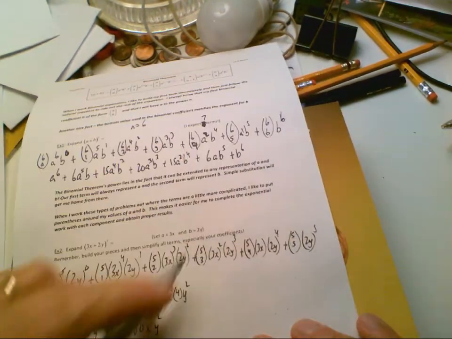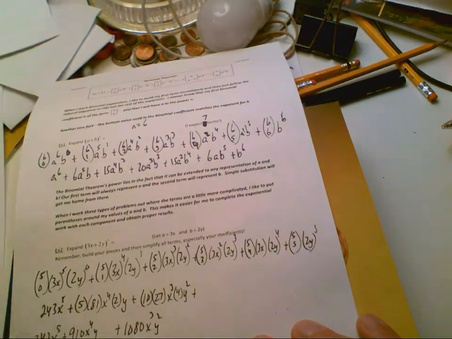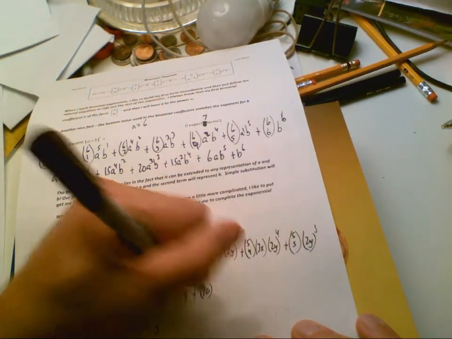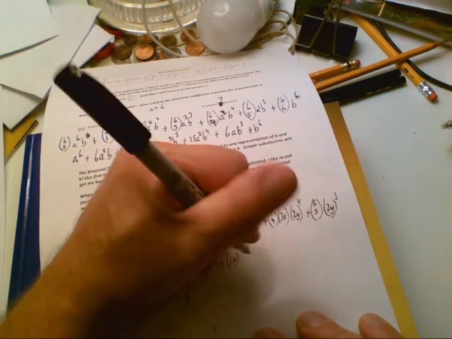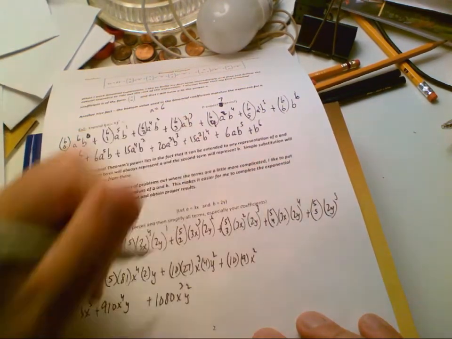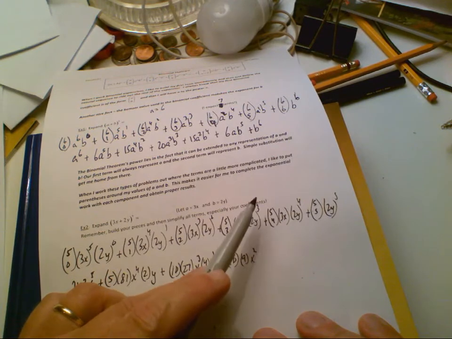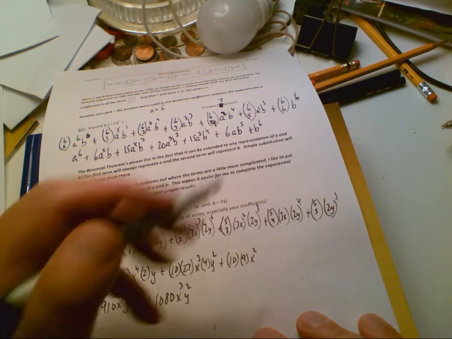Next term, a 5, 3, that's 10. 3x squared is 9x squared. 2y cubed becomes 8y cubed.